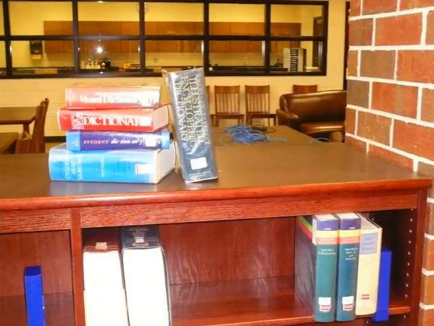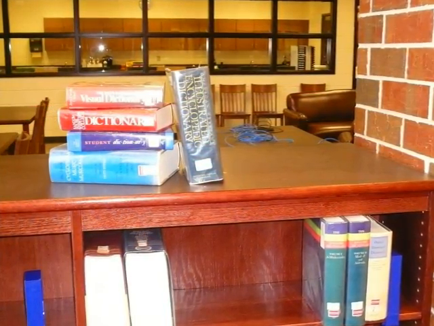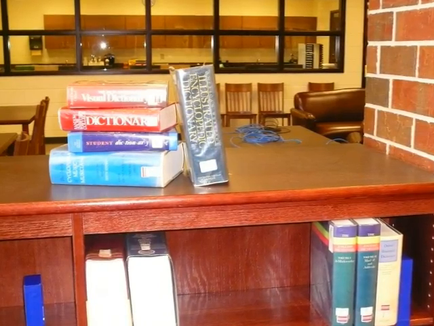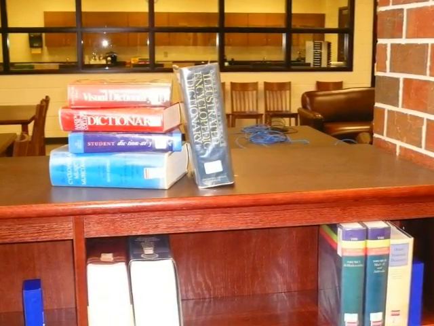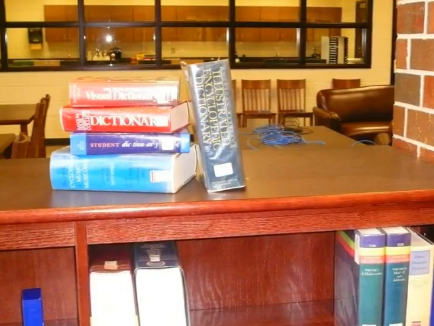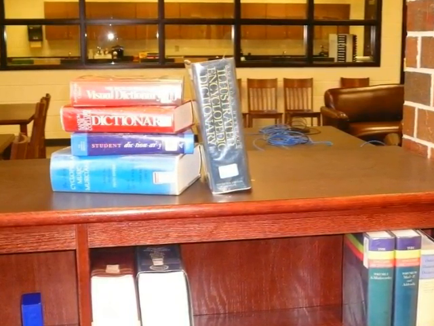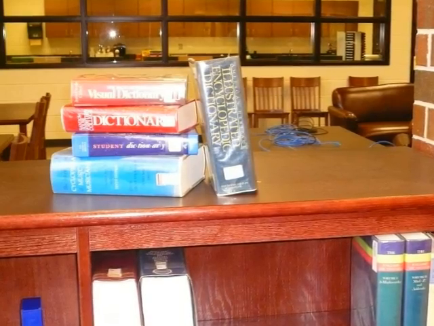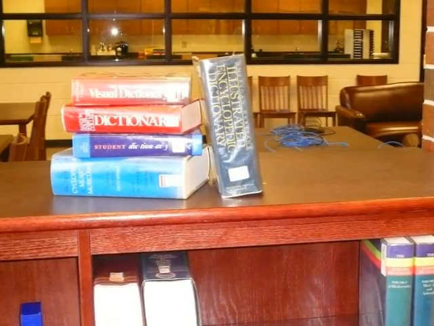Next in our reference collection, we come across dictionaries. Dictionaries come in all shapes and sizes. There are student dictionaries, pocket dictionaries, and subject-specific dictionaries. No matter which type you pick up, they all have a few things in common.